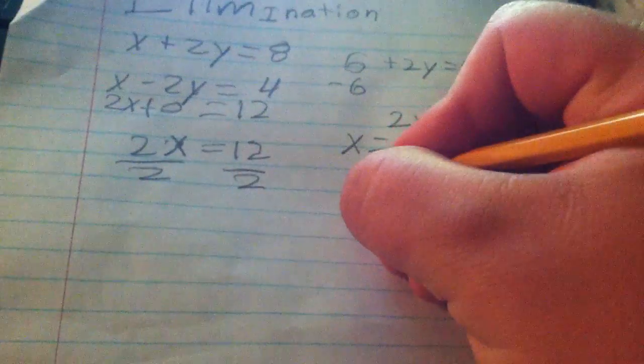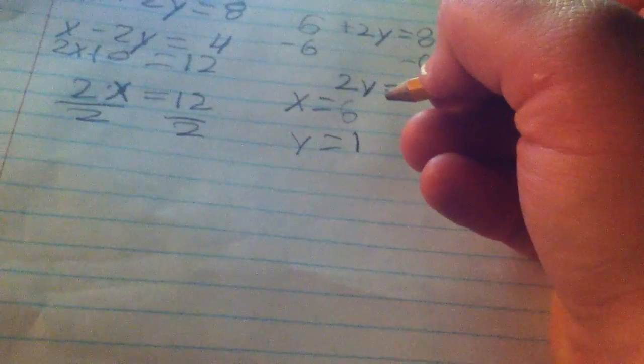Subtract your 6's from both sides, and 2y is equal to 2. y is equal to 1. Easy as 1, 2, 3. Now you have your coordinates. Once again, only necessary if you're asked to graph.